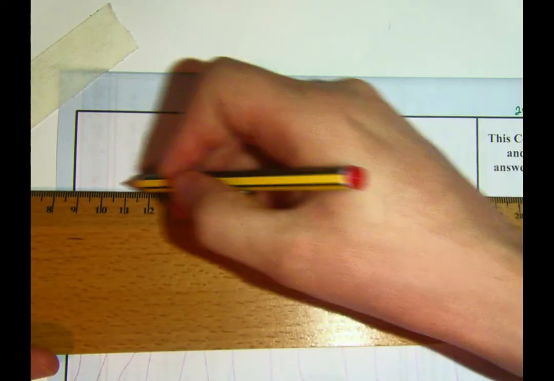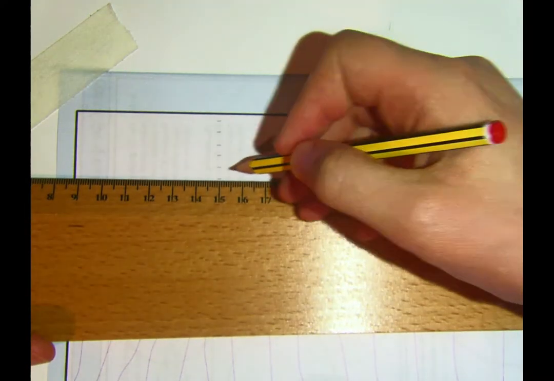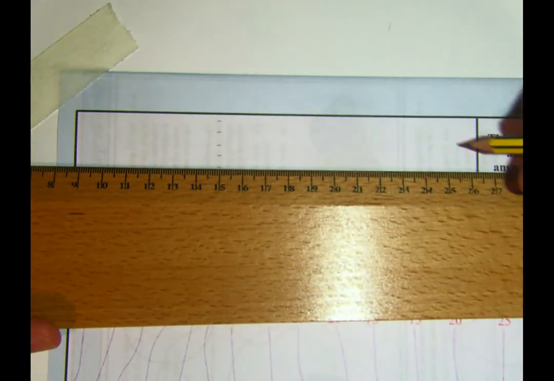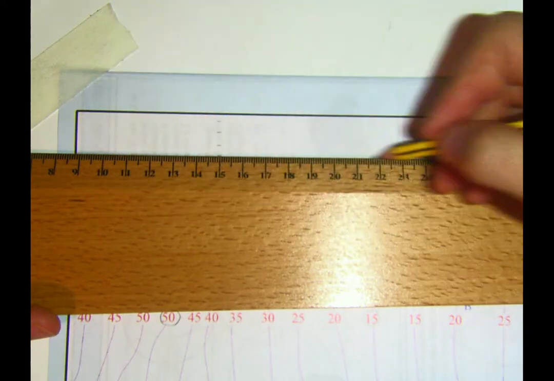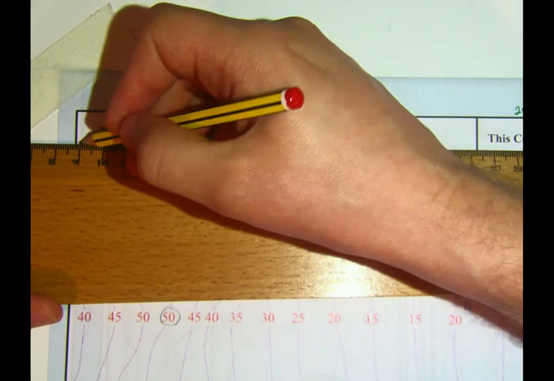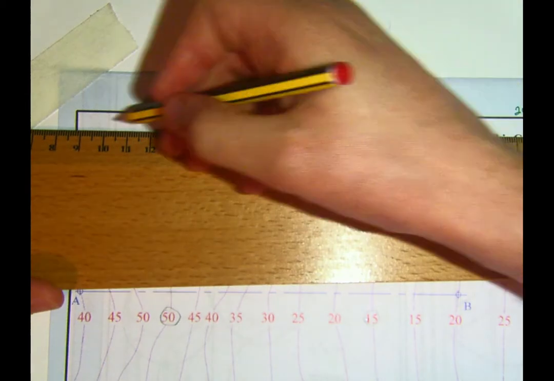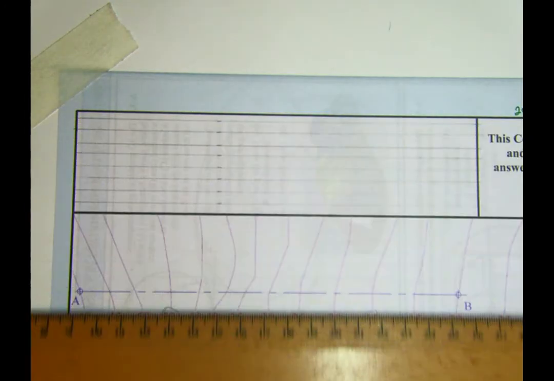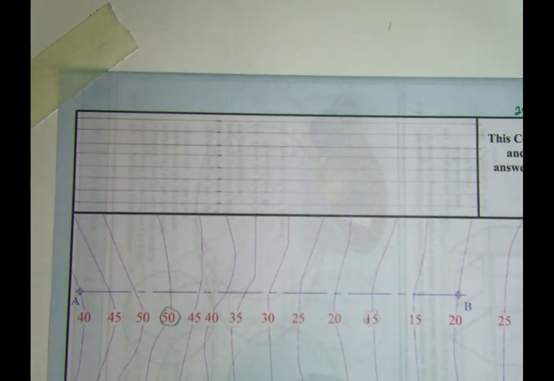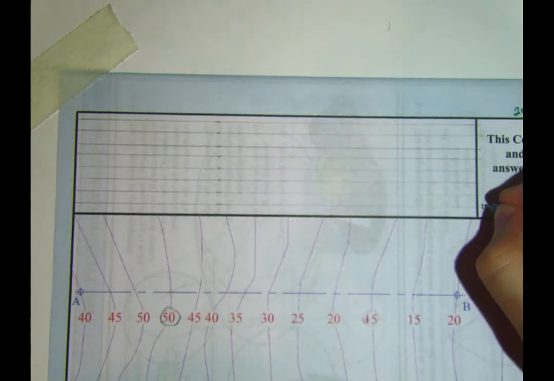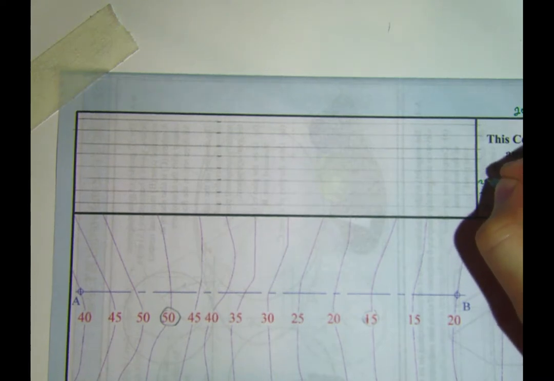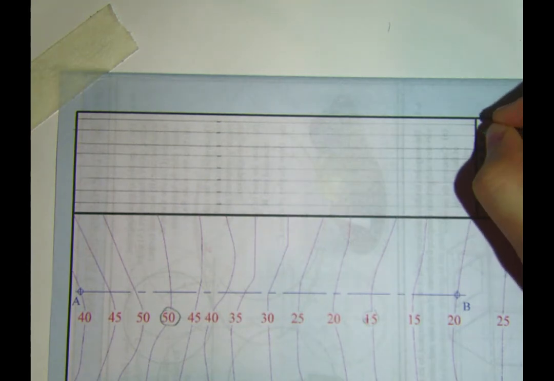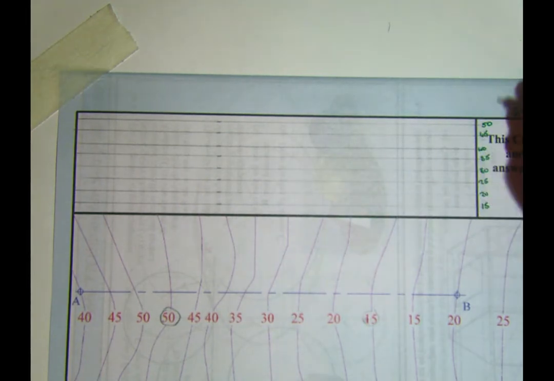Each of our lines here is at 5 meter intervals, each one higher than the last. They're 5 meter intervals because that's what the map says, 5 meter contours, so we're going to use 5 millimeter intervals for drawing these lines. So this is 15, 20, 25, 30, 35, 40, 45 and 50. There's the top point.